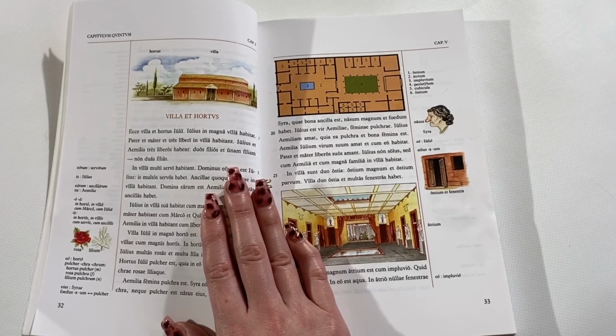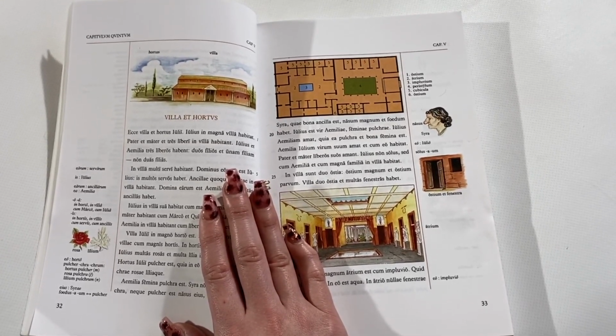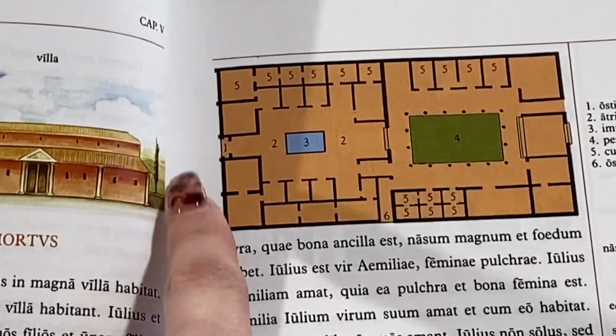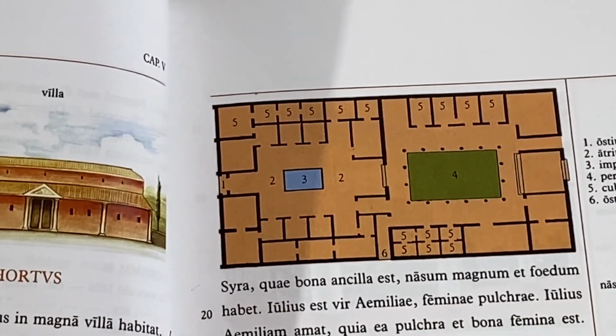In order to better understand the Roman family in our textbook, I was going to make a model of their house as shown on page 33 of our textbook. You can tell a lot about people based on their house.